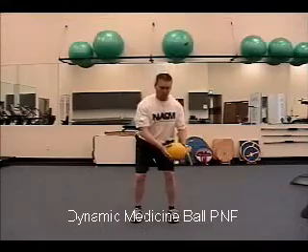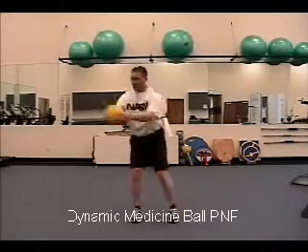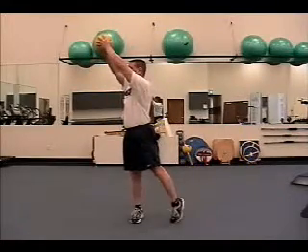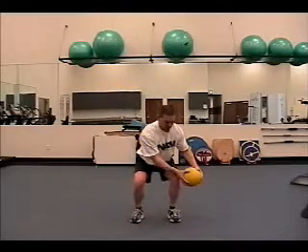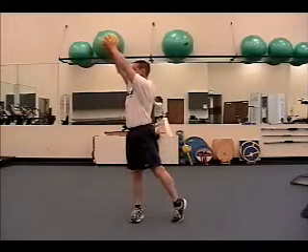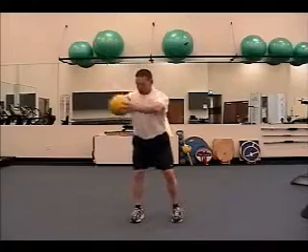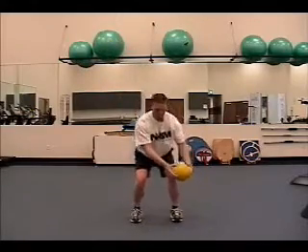Dynamic medicine ball P&F. Assume a shoulder width stance with both feet straight ahead, holding a medicine ball on the outside knee, draw in the abdominals, pivot on the same side knee to the opposite shoulder while lifting the medicine ball in a diagonal fashion.